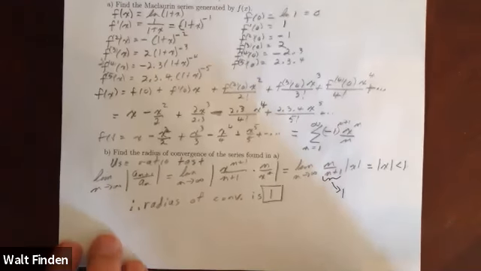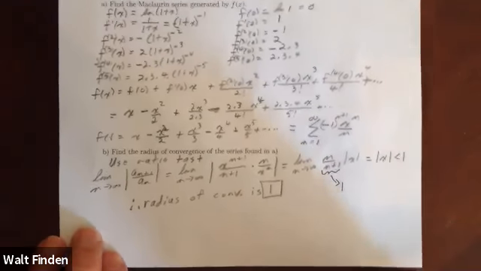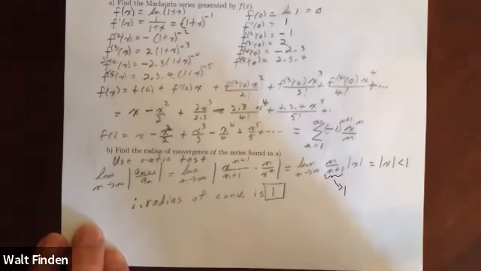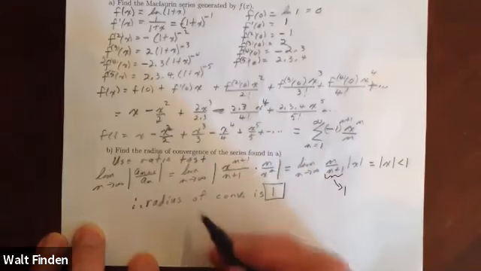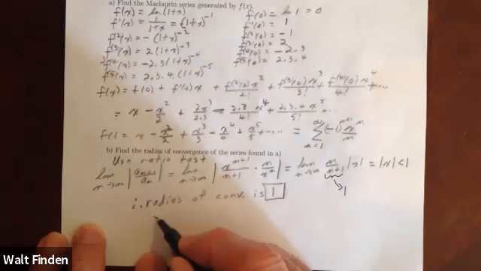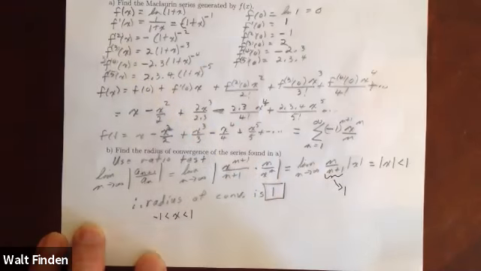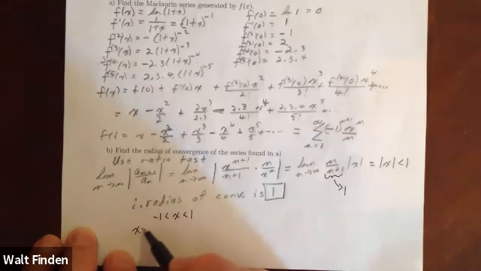If we were to do the endpoints, we didn't ask for that, didn't ask for the interval here, but if it did ask for the interval, we'd be writing right now, -1 less than x less than 1. And then we're wondering about the endpoints. I'll do one of them. Let's do x equal to 1, just to see what we get, just like on the previous page.